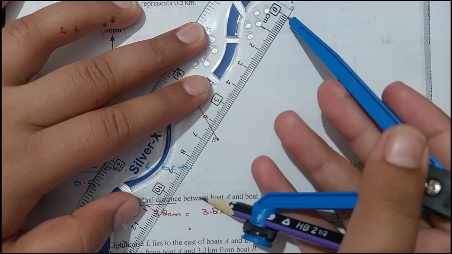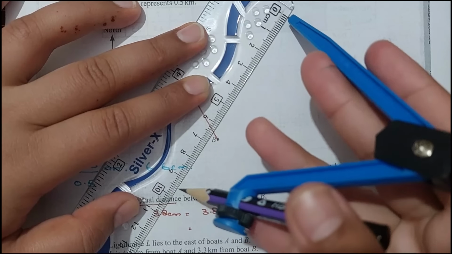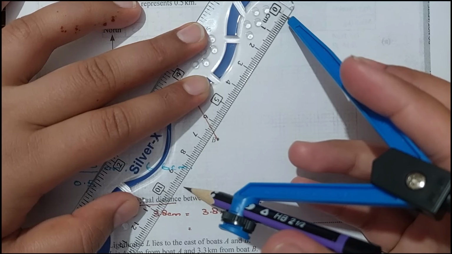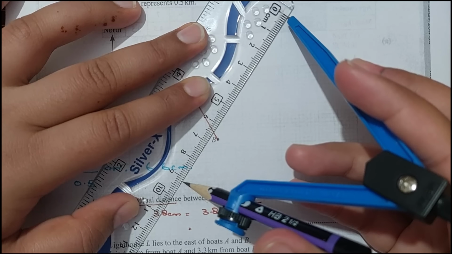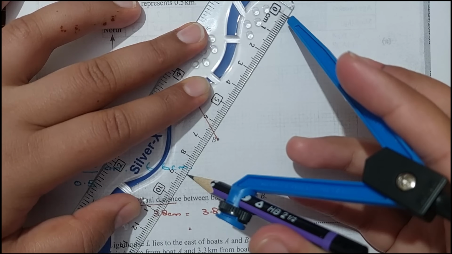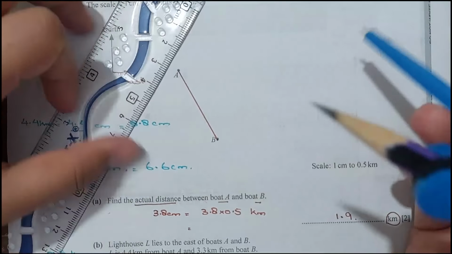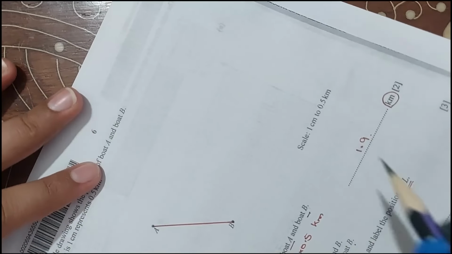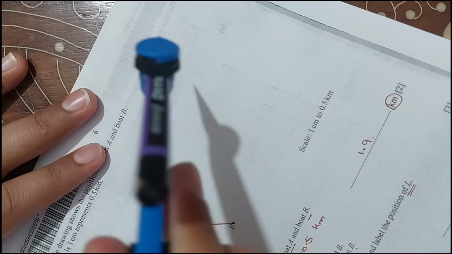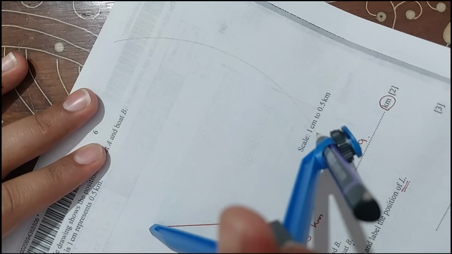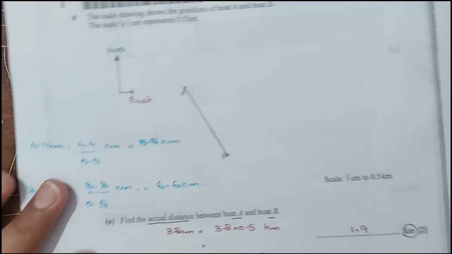A little bit wider. No, it's more. This is 8.8 exactly. So put your compass at point A and draw an arc of length 8.8. This is an arc.